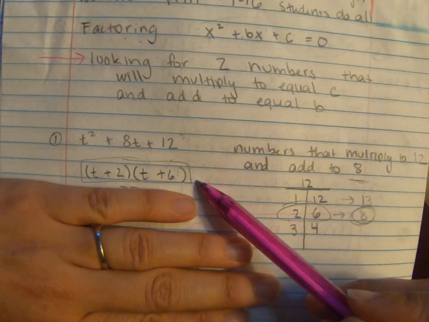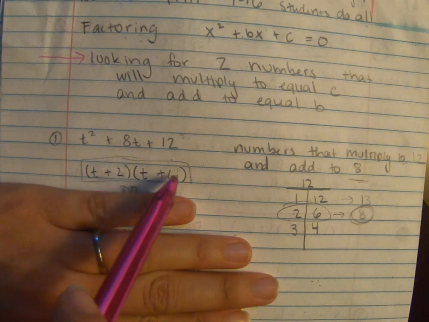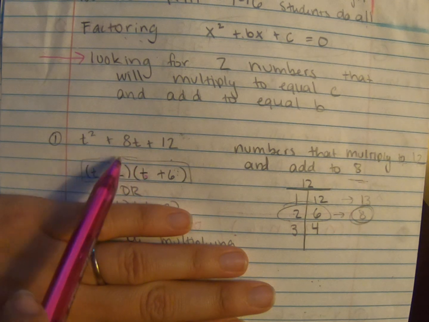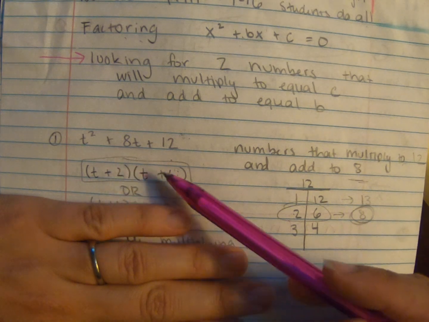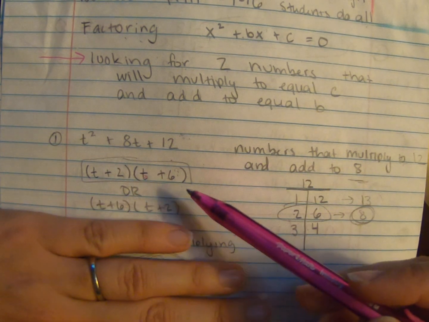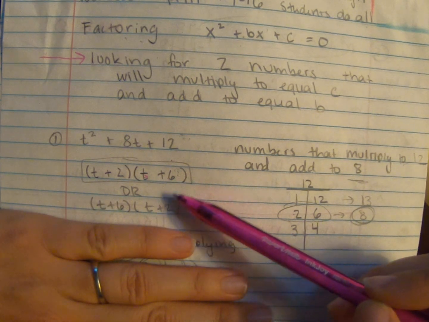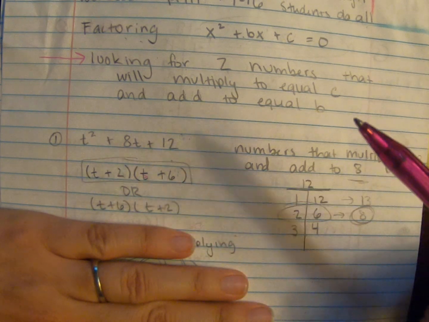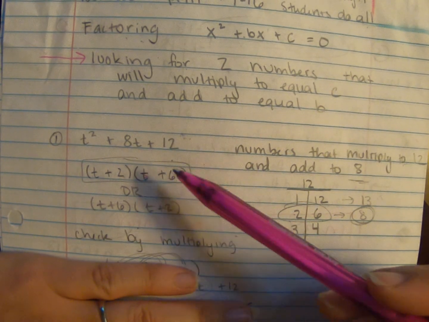So to write it in factored form, you always do two sets of parentheses, put the variable in the first position, and then put the numbers that satisfied both criteria, the 2 and the 6, in the parentheses. You could write the 6 first, have it t plus 6, t plus 2. These are both right answers. They're both equivalent. Now you can check your work always by multiplying.